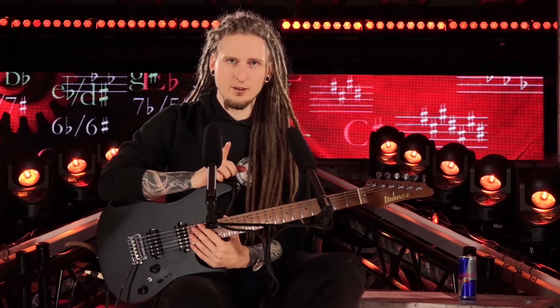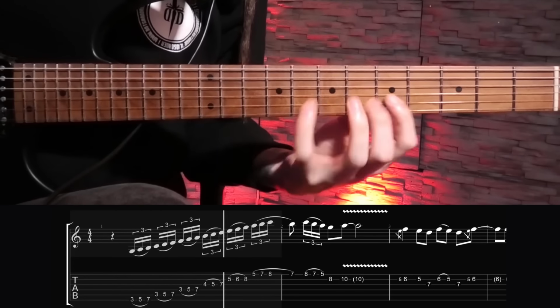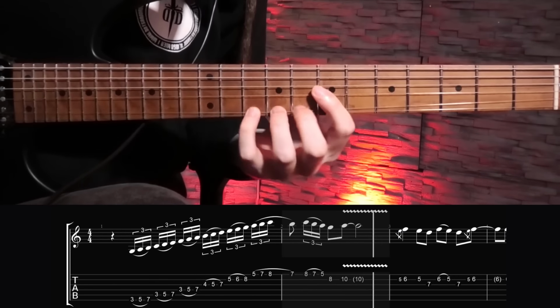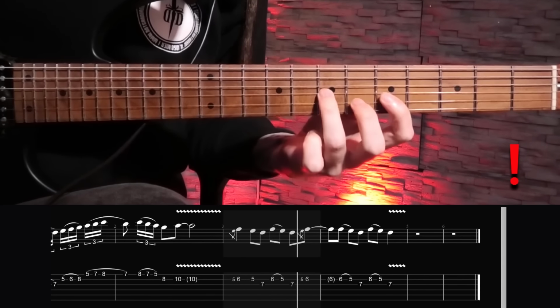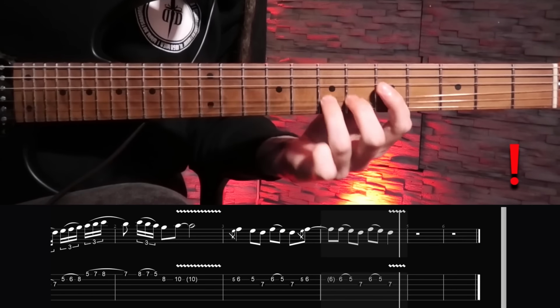For now, let's just check out a basic example, a lick in C major. Now let's say I'd like to work with this exact idea in the key of G major, because there's a key change coming up in the song. As guitarists, we are guilty of constantly thinking in scale boxes, so most of us would probably move this idea up or down to fit the right scale box for the right key.